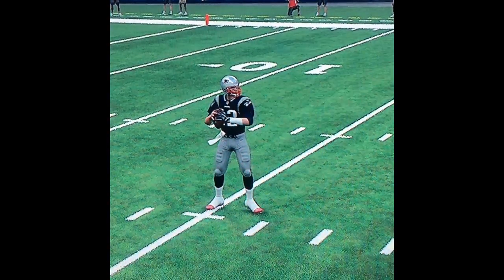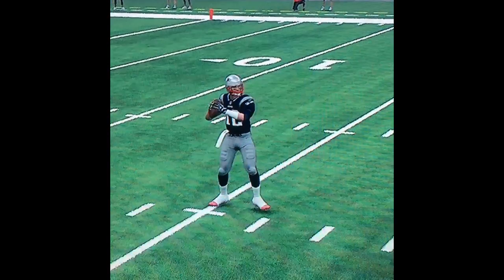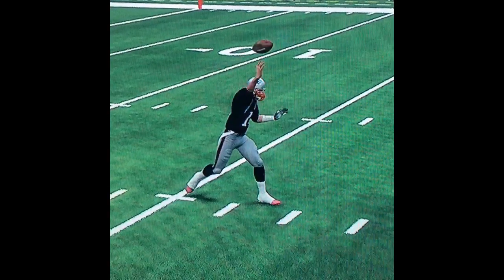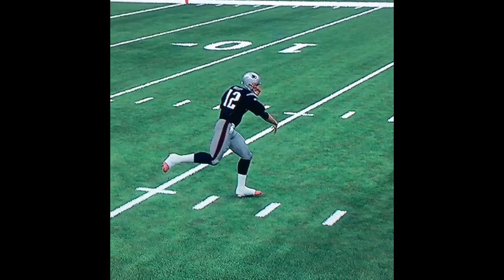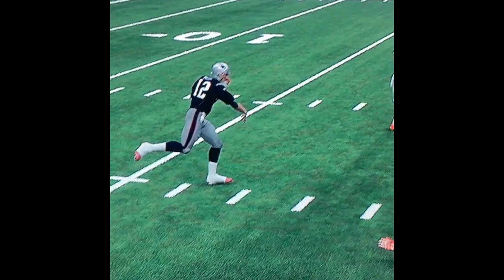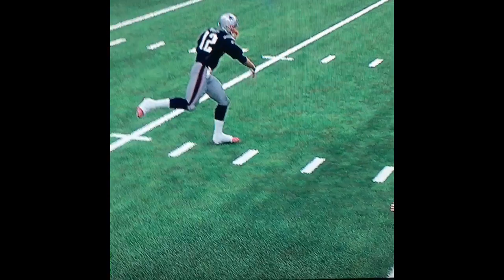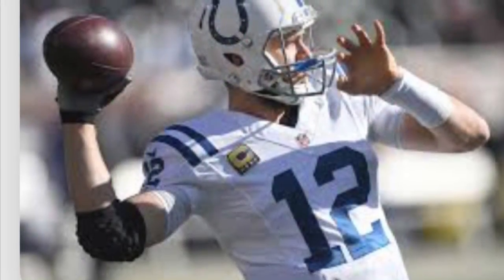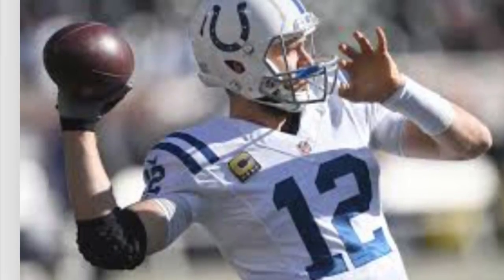When a quarterback throws a ball, their fingertips have to be spread out around the football. Then when they throw the football, their throwing arm is at a 90-degree angle in a throwing motion. When the quarterback throws the ball, they always follow through to give more power to the ball.